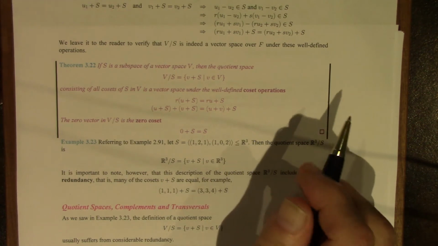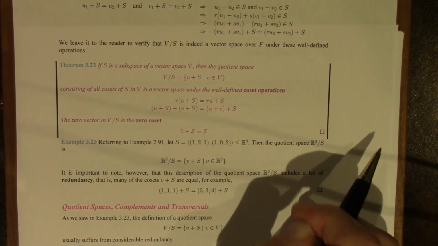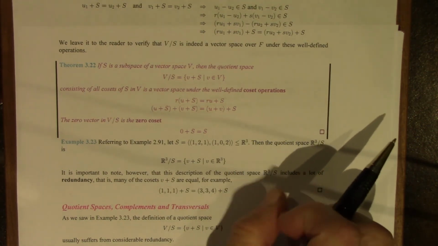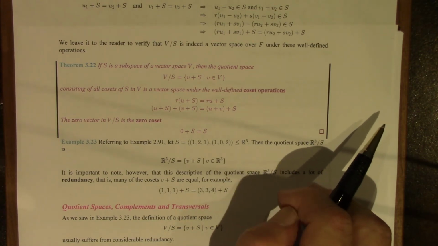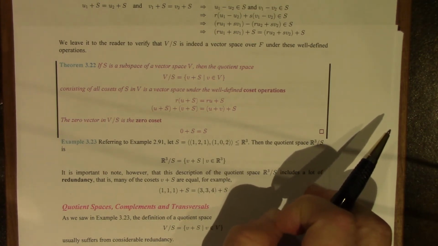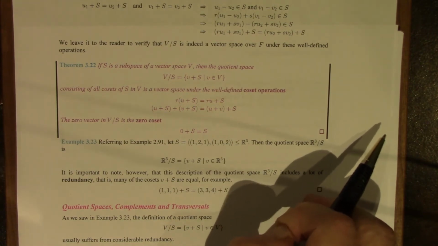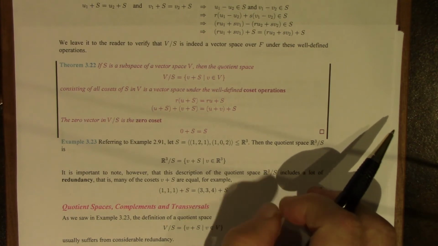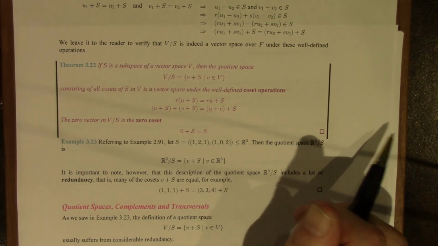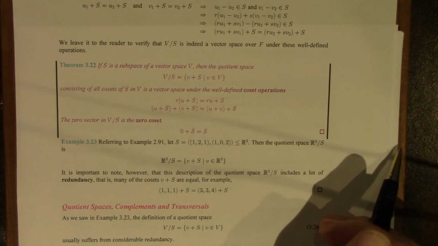So, we have now seen that the quotient space has two well-defined operations, addition and scalar multiplication. The rest is showing that those operations are in fact vector space operations.